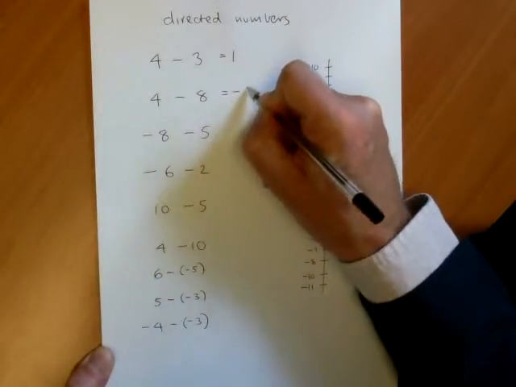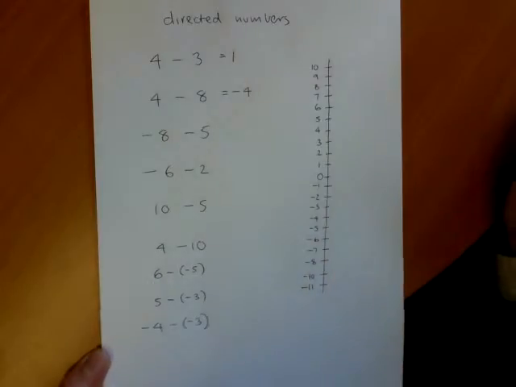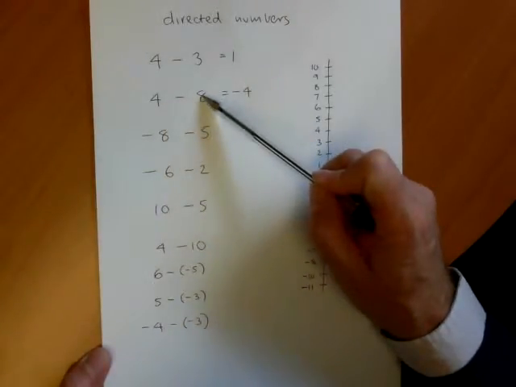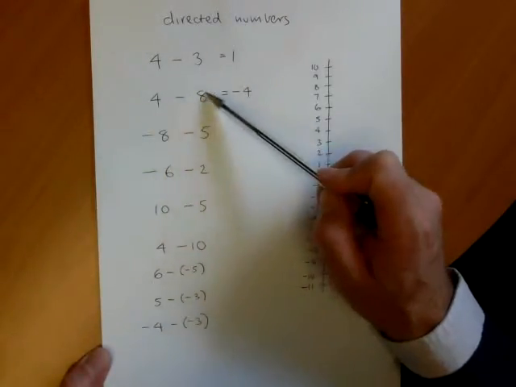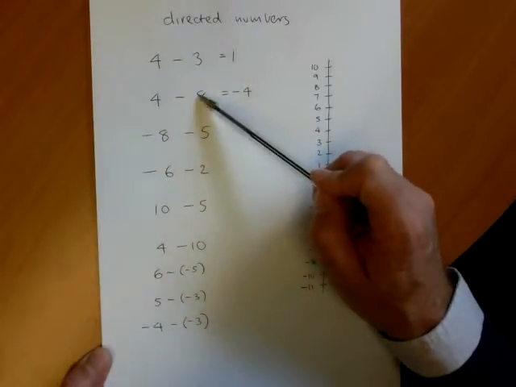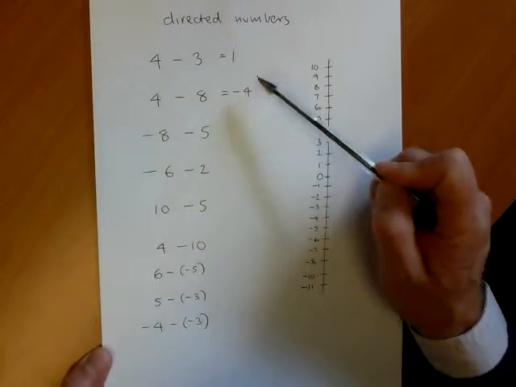negative. Now, we don't really want to draw a number line every time, so how could we figure this out otherwise? Well, the difference between the numbers is 4, that's fairly simple, the difference between 4 and 8 is 4, but the larger of the numbers was negative, and that means we will get a negative answer.